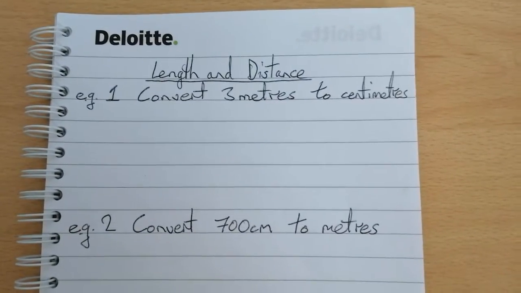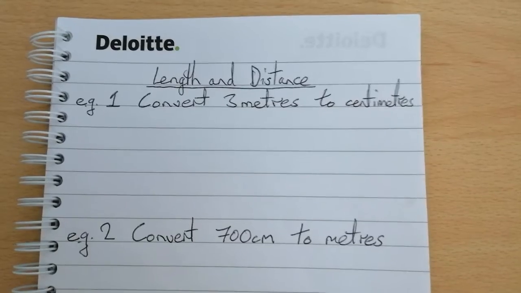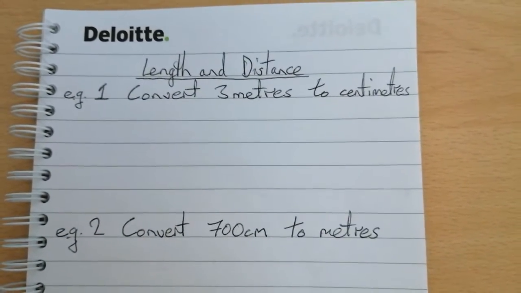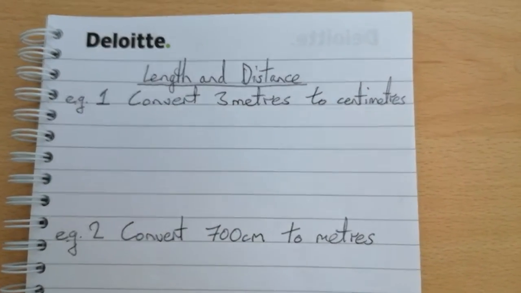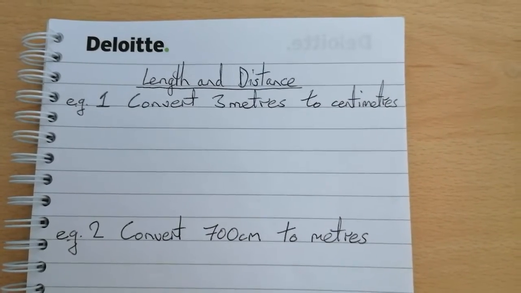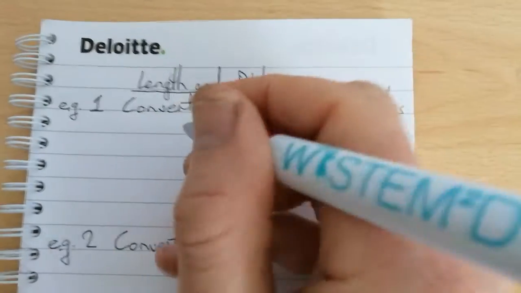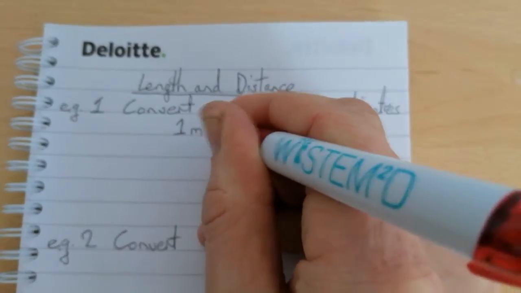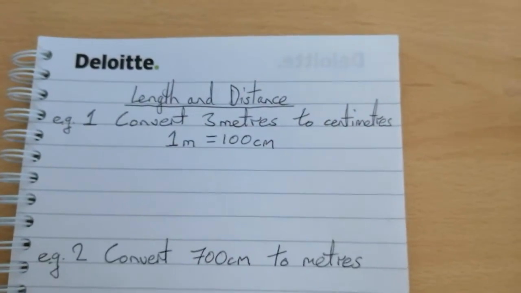So the first one is convert 3 meters to centimeters. The first thing you should be doing with these questions is you need to know the relationship between meters and centimeters. Some of you have this from national school or primary school, but if you don't, you really need to learn these off by heart. So the relationship between a meter and a centimeter is 1 meter is equal to 100 centimeters. Okay, so that's the relationship.